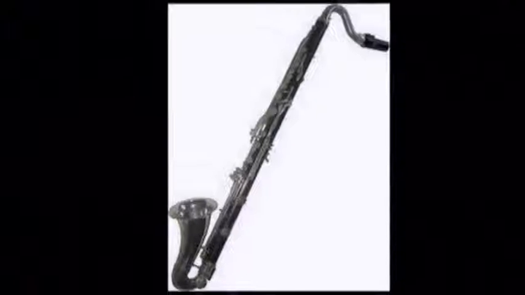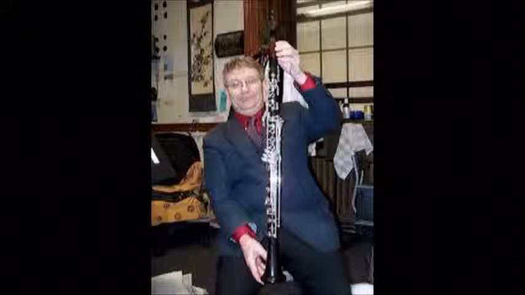Next is the basset horn. The basset horn is larger and has a bend near the mouthpiece rather than an entirely straight body. And while the clarinet is typically a transposing instrument in B flat or A, meaning a written C sounds as a B flat or A, the basset horn is typically in F, less often in G.